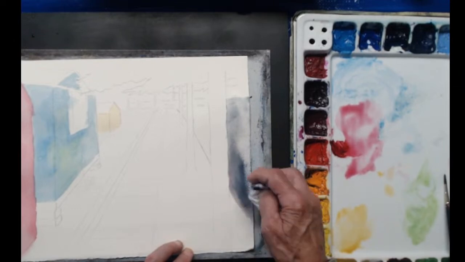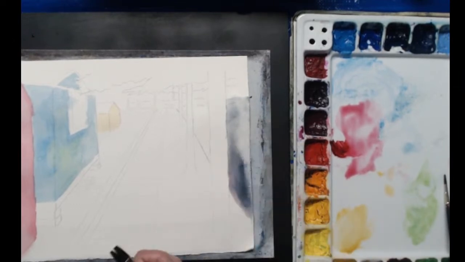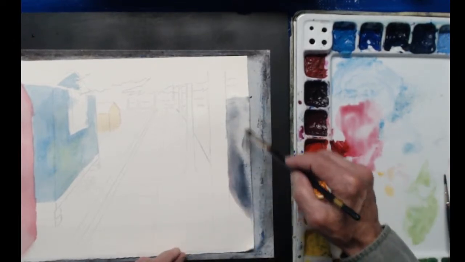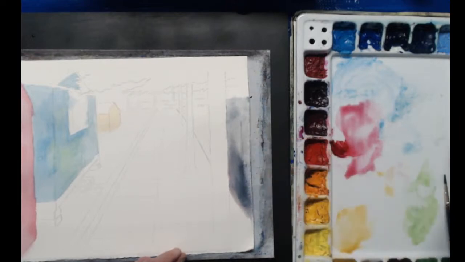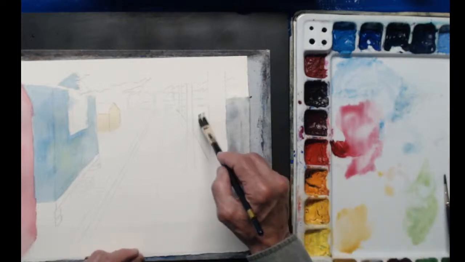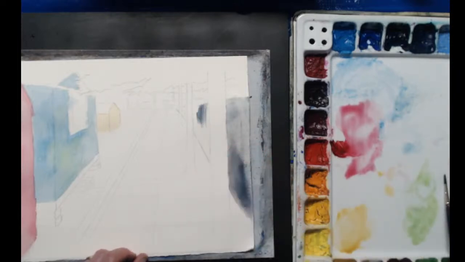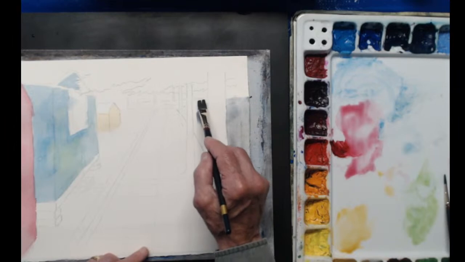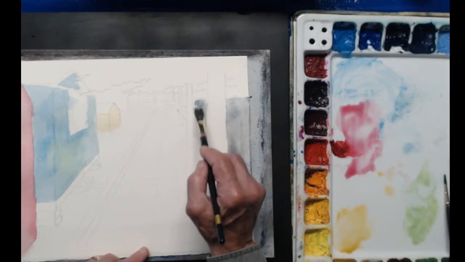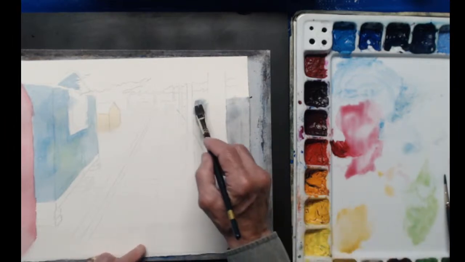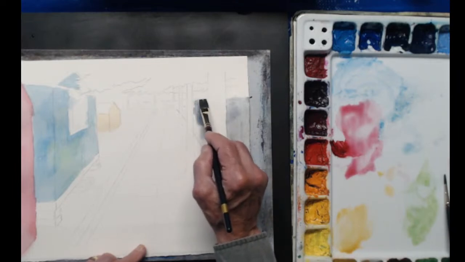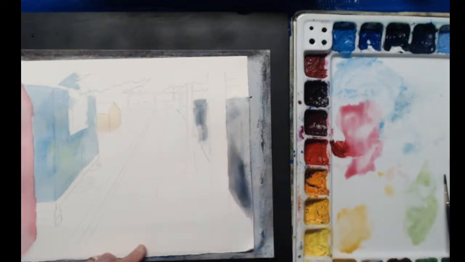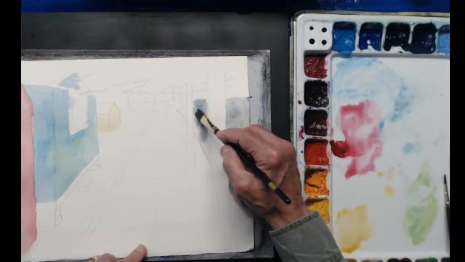I'm picking a lot up now with the tissue. Let that dry. Let me get to the next section over here. So this is just painting the background colors. These are not very important at this stage. It's just the background colors that I have in the particular scene.